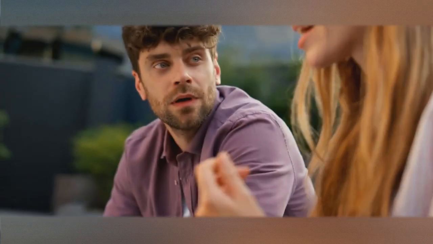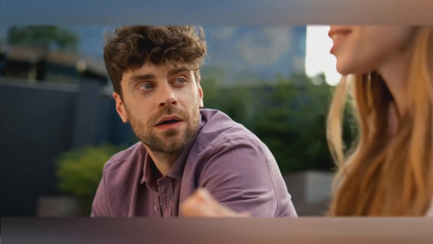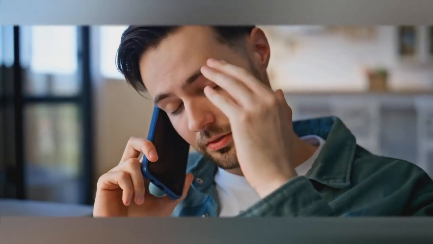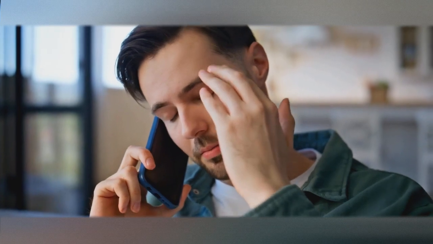Take the sentence, "He is wearing a nice red shirt." Here, "a nice red shirt" is the noun phrase. The head noun is shirt, and it's modified by "a," "nice," and "red." Each of these words adds layers of meaning, helping us visualize exactly what kind of shirt we're talking about.